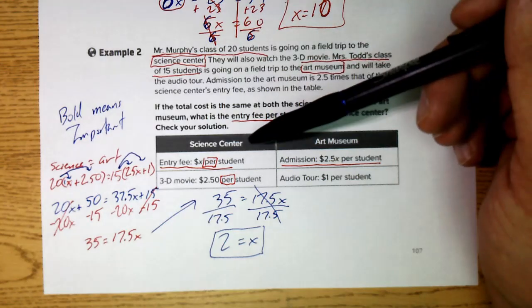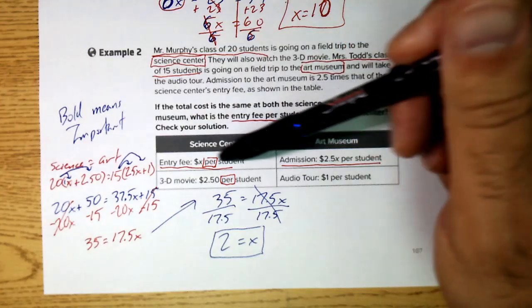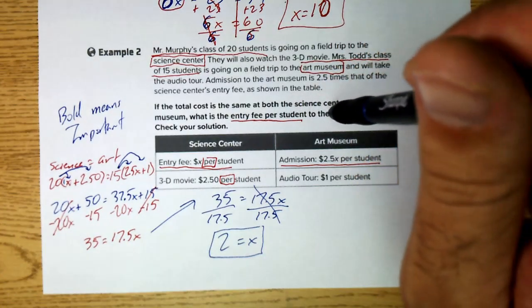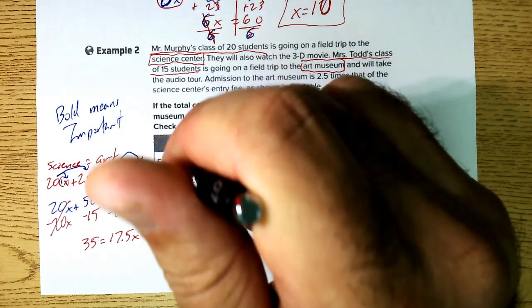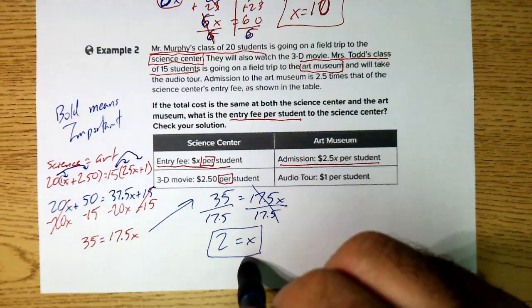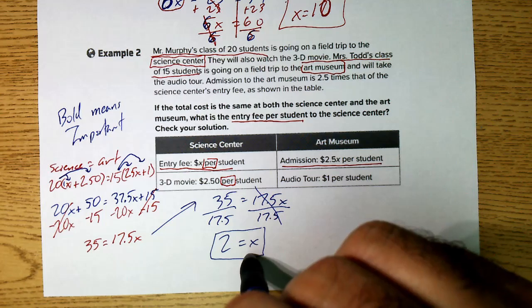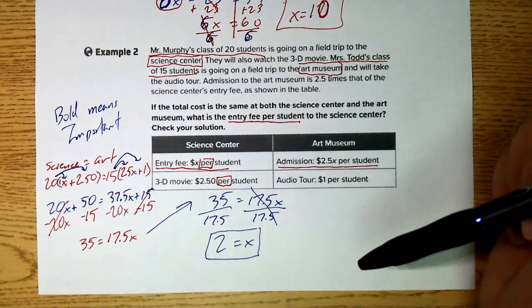Okay, so let's go back to our important information and what we underlined. What is the entry fee per student at the Science Center? So Science Center entry fee, all it was x. We found x. X was 2. We're done. That's our answer. The entry fee is $2.